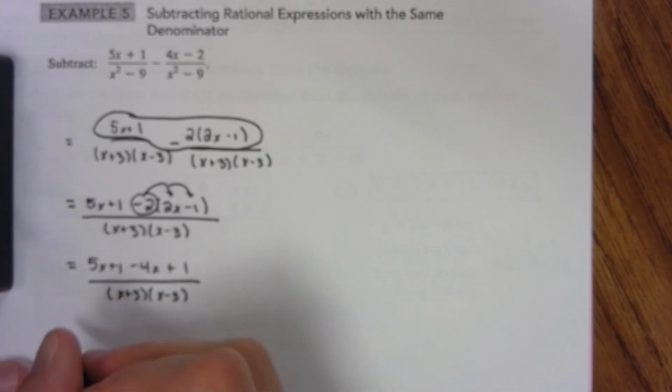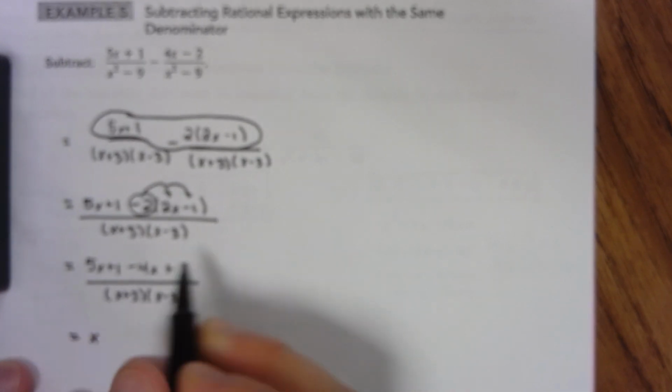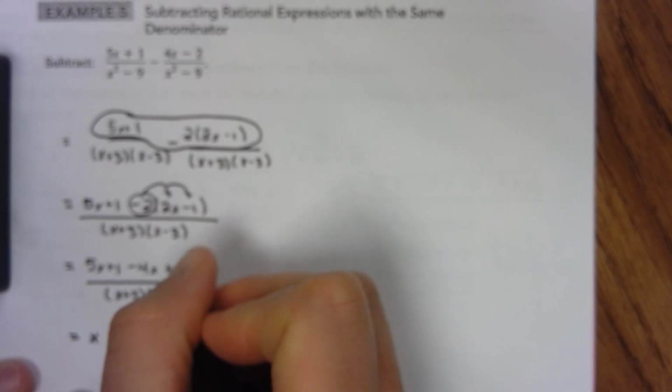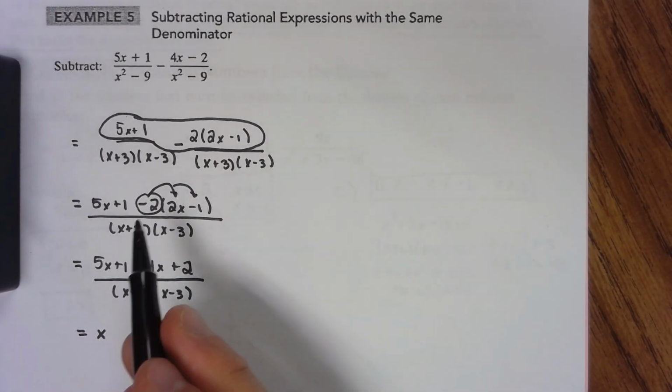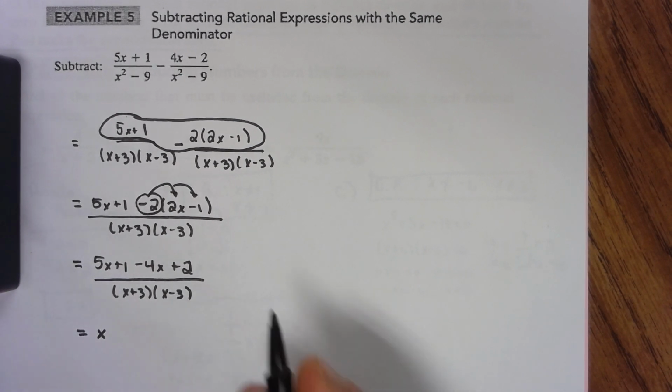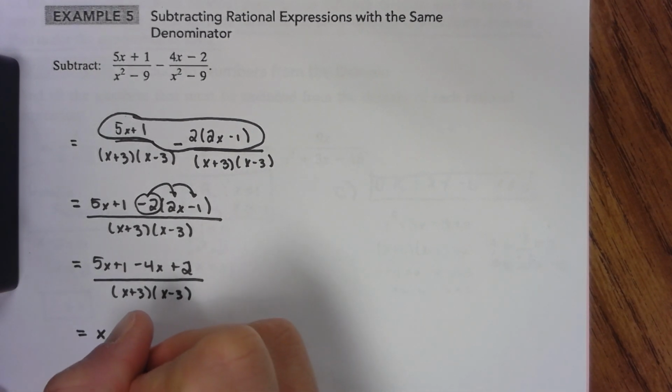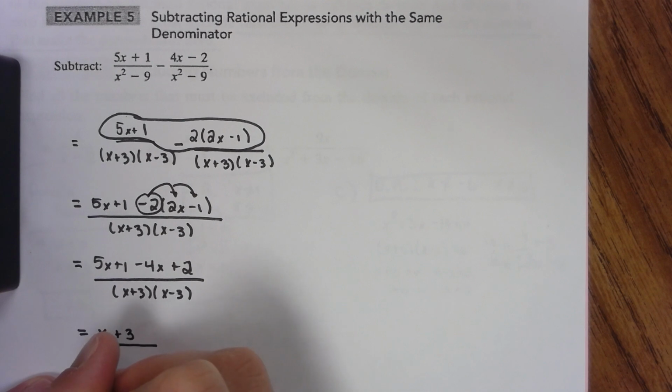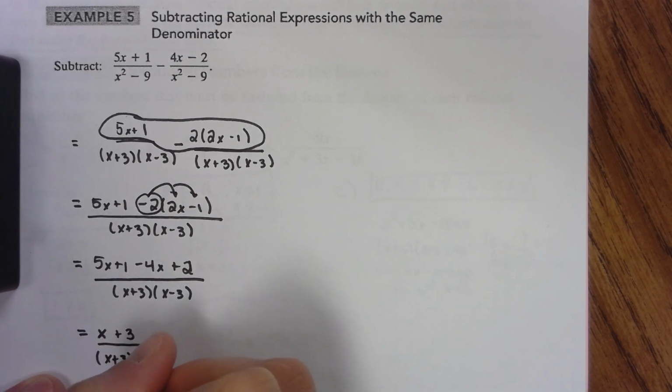So 5x and negative 4x, that's 1x. 1 plus 1 is 2. Oh, that shouldn't be 2. That should be positive 2 right here, right? Negative 2, negative 1, that's positive 2. And then 1 plus 2 ends up being 3. So this is really x plus 3 divided by x plus 3, x minus 3.